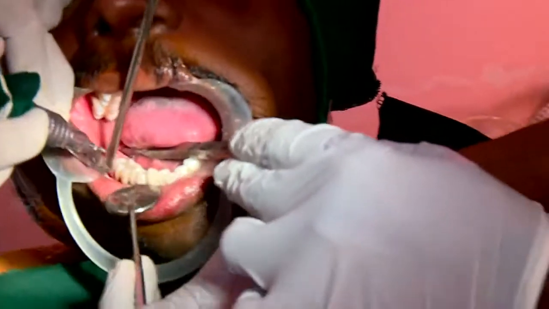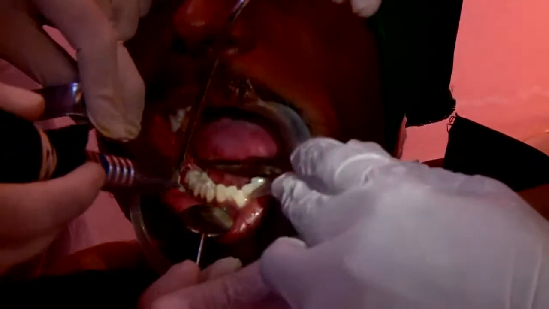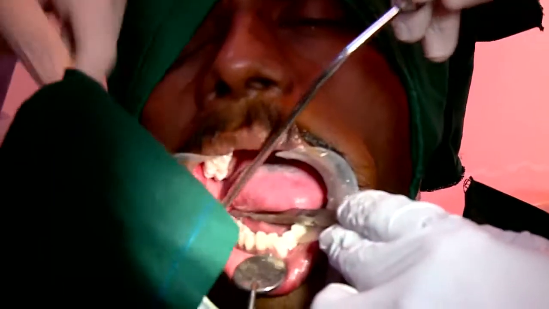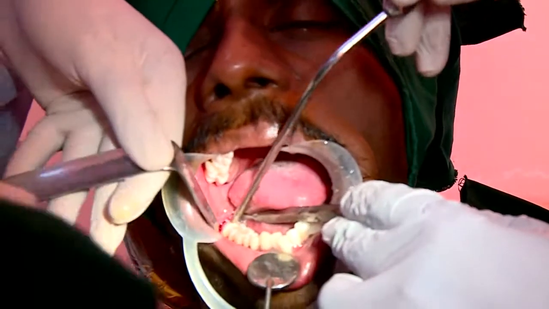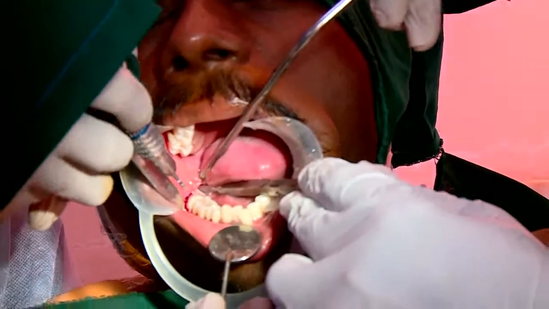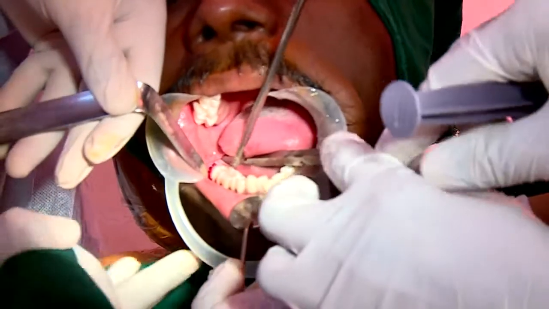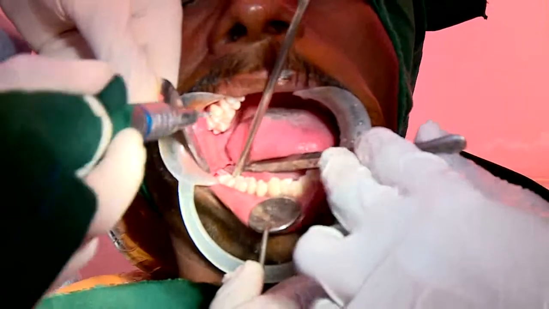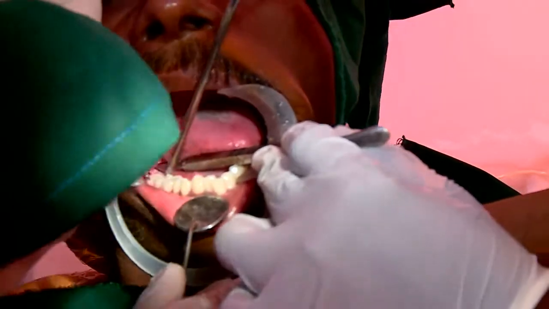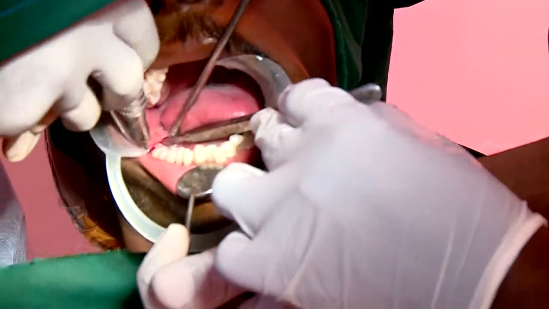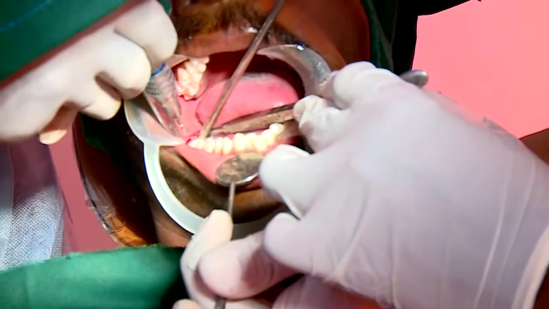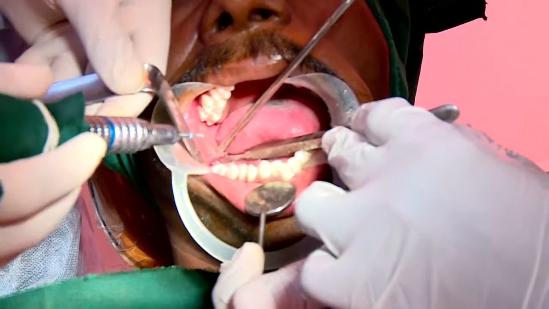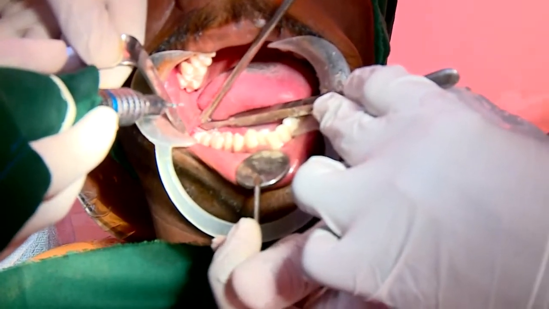It won't come out. So the top portion will be a little larger than what is below. That's why sir is splitting a little obliquely. Always use lots of irrigation.